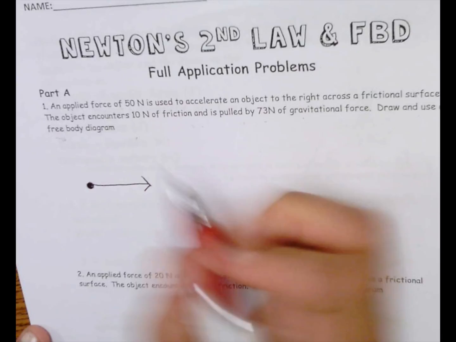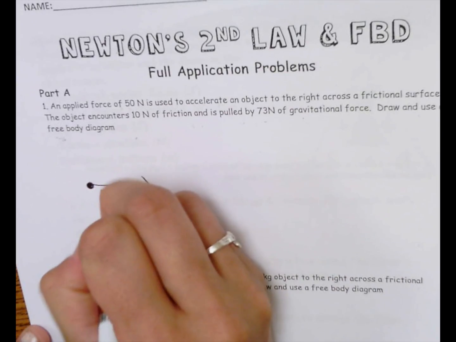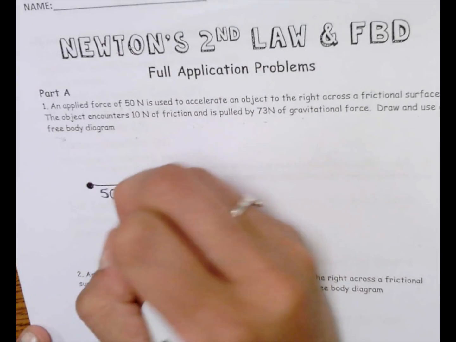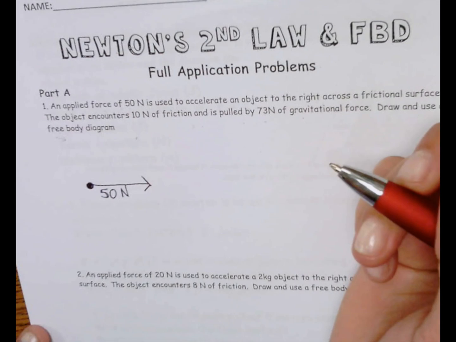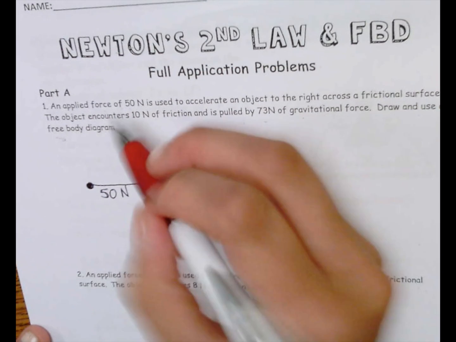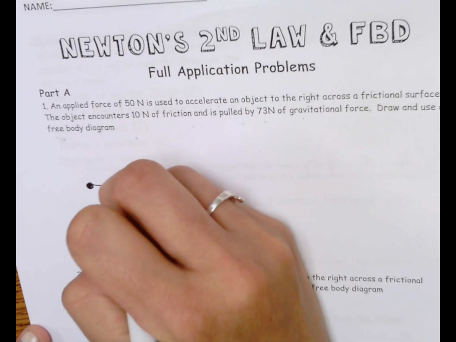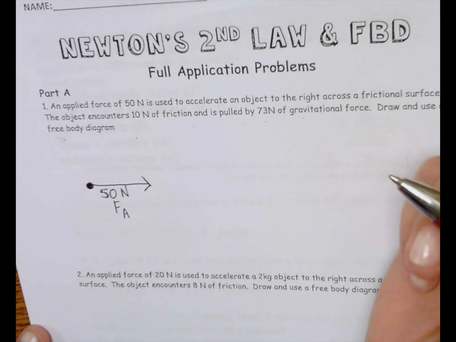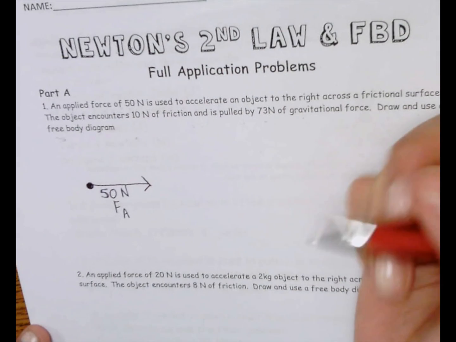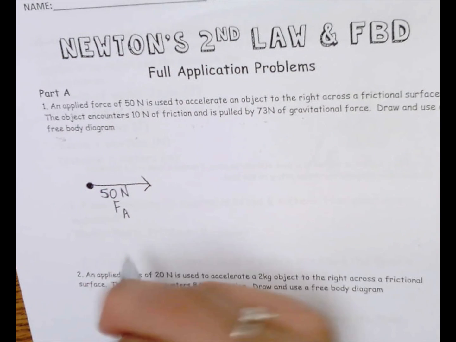You just write how much that force is, 50 newtons. And how we write this out is we know that's going to be a force, so we write force and then A for applied. If you'd like to write it out, you can. I'm going to use abbreviations. So we've got a 50 newtons applied force to the right.